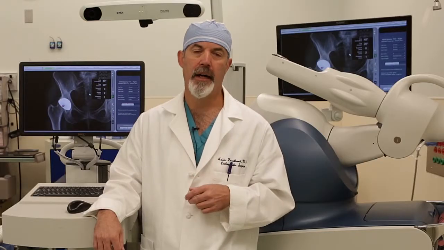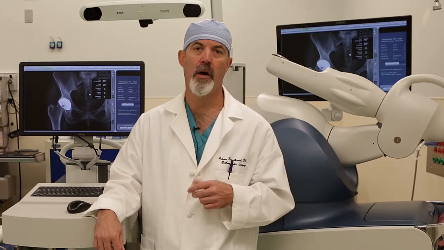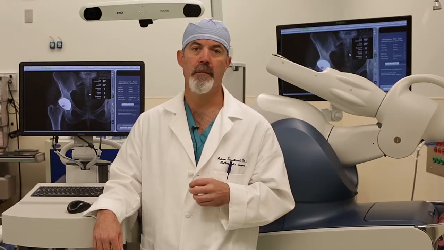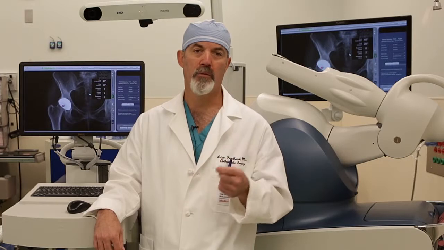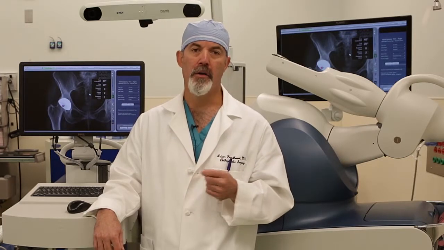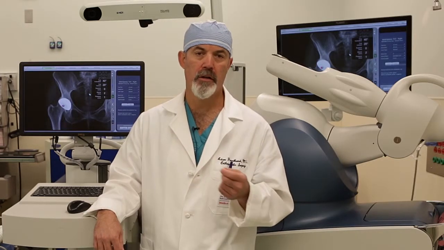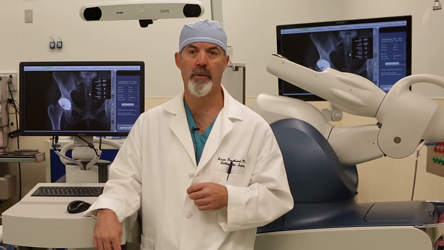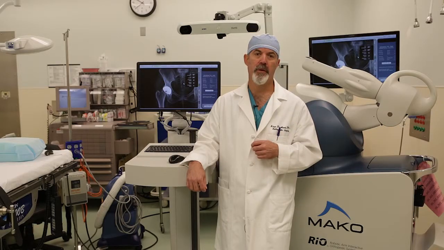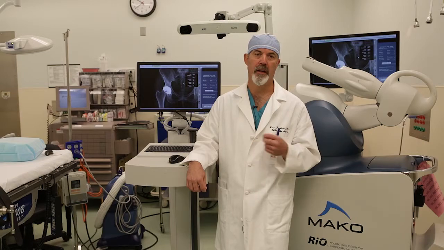The outcome, I think, is obvious. If you're cutting only things that you plan to cut, you're minimizing surgical trauma. If you're able to really accurately measure the bone that you're removing for a partial knee or a total hip replacement, or soon to come a total knee replacement, the obvious is that you should be able to get better outcomes for your patient utilizing these tools.